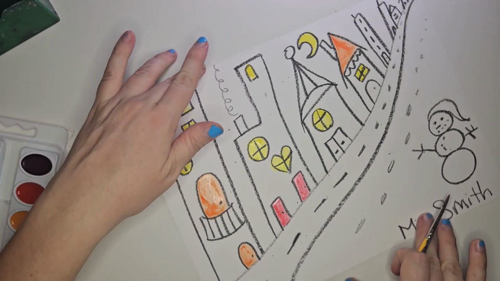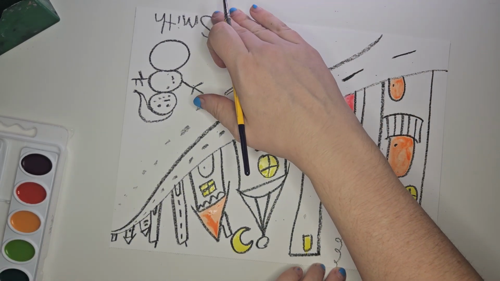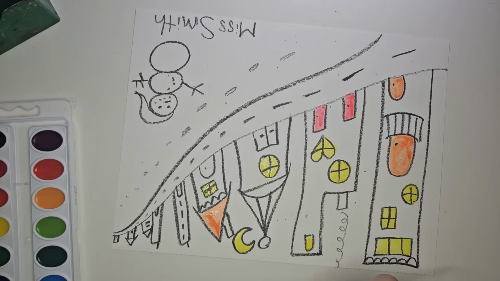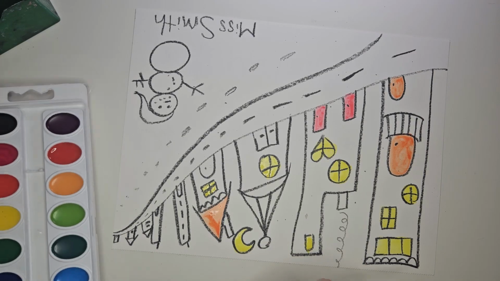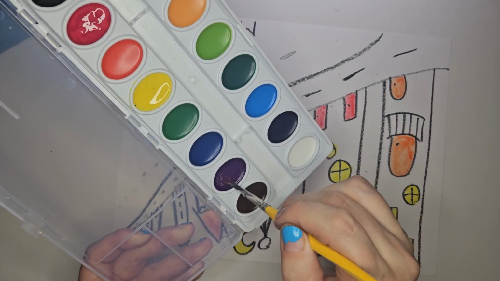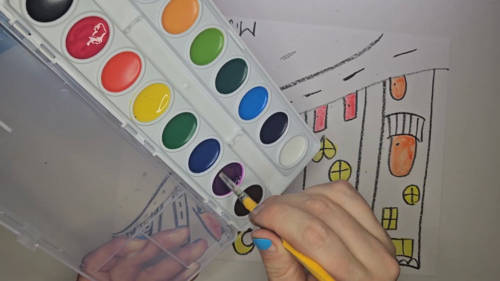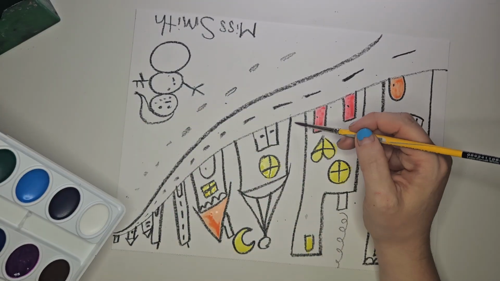When I'm painting the sky, my students turn their city upside down. I know, so silly. And if you have a nighttime sky, you could pick purple or black. I'm going to do a dark purple nighttime sky. If it's daytime, you might want to pick blue. If it's sunset, you could do sunset colors.